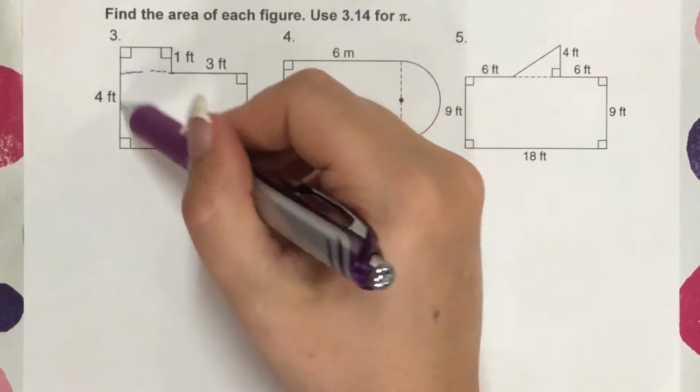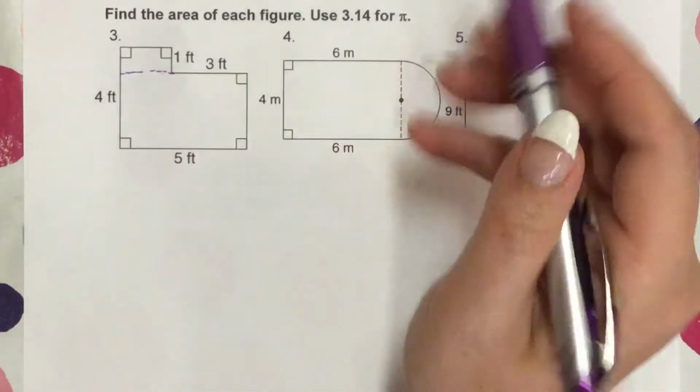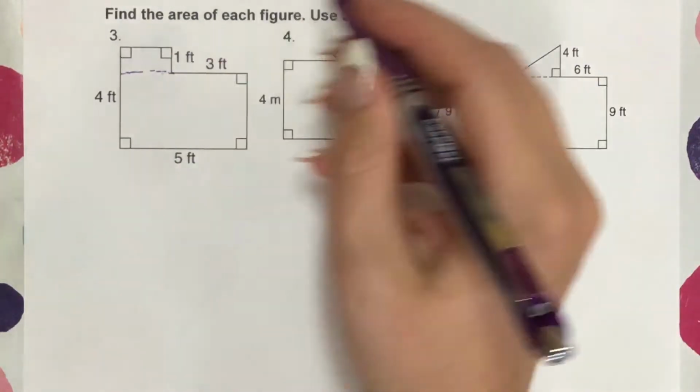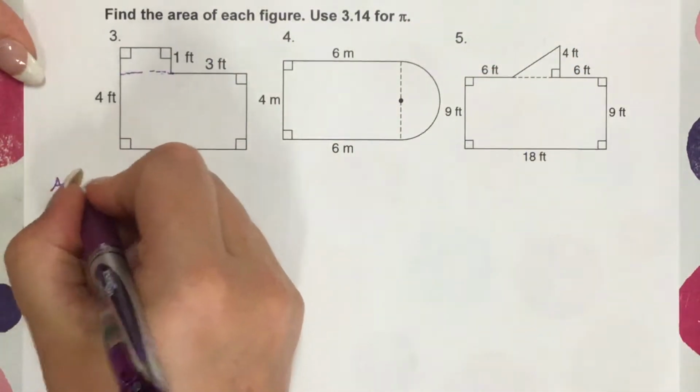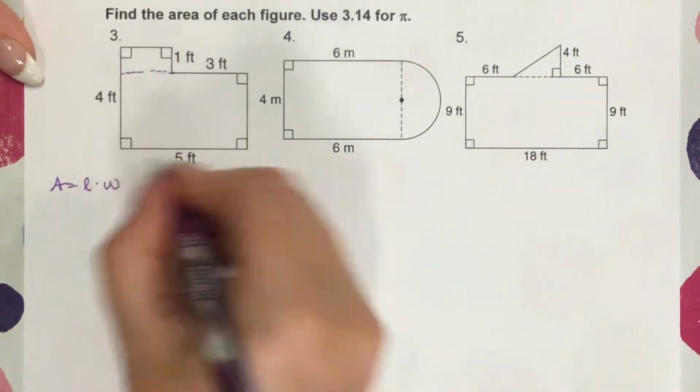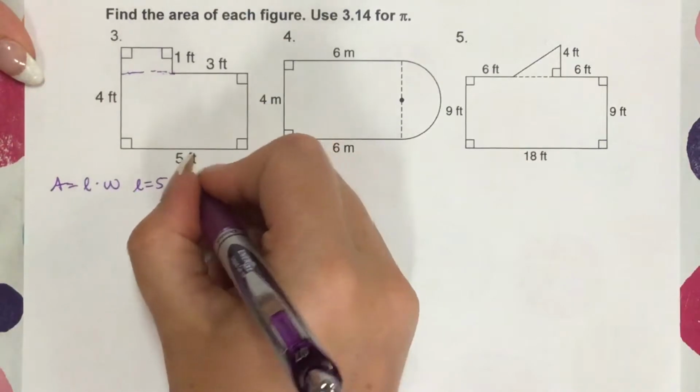Okay, so that means we're going to have 2 rectangles. Here's a rectangle, and here's another rectangle. So for this first rectangle, we're going to write the formula. We're going to say area equals length times width. Our length is going to be 5, and our width is going to be 4.